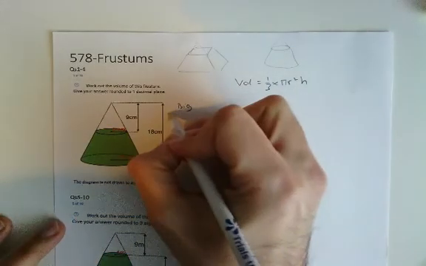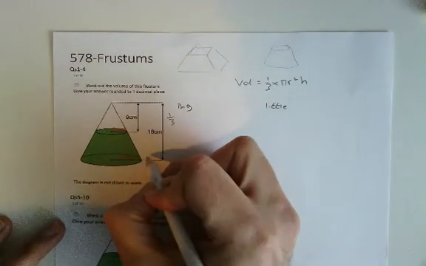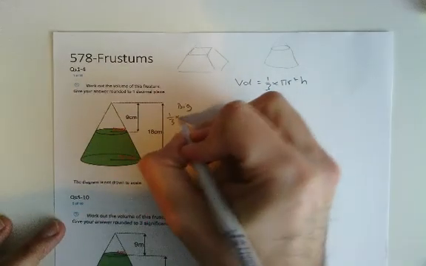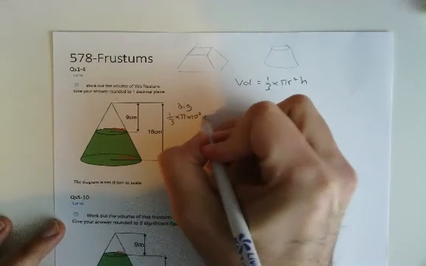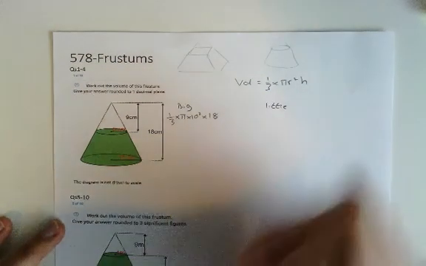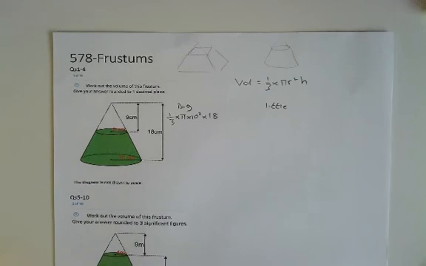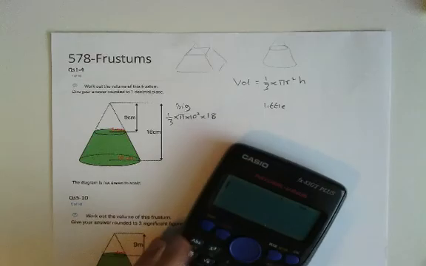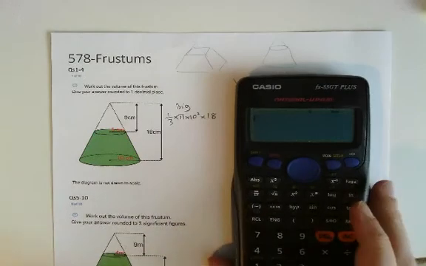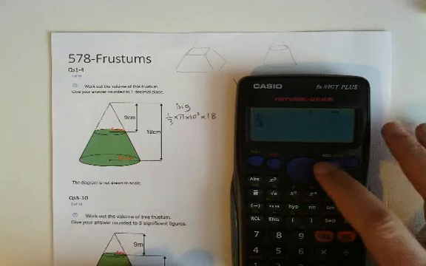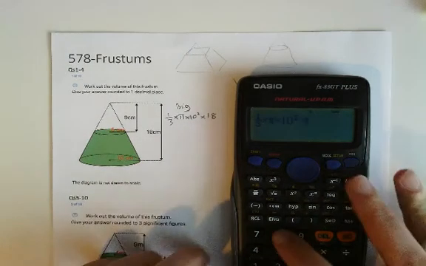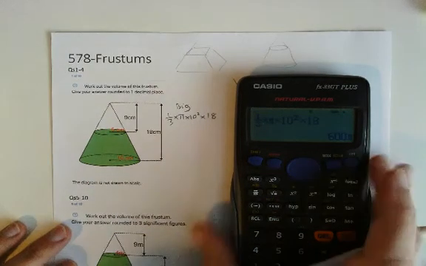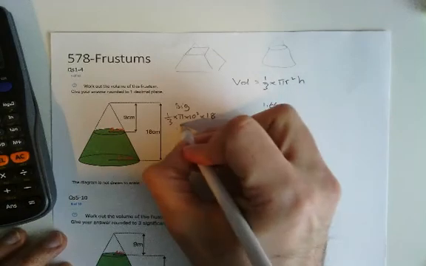So the volume for the big cone is 1/3 times pi times 10 squared times 18. We put that into our calculator: 1/3 times pi times 10 squared times 18. And that gives me 600 pi.